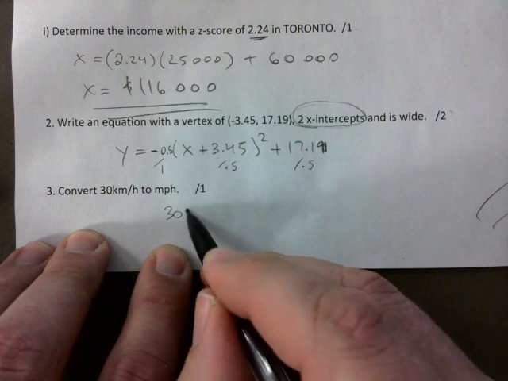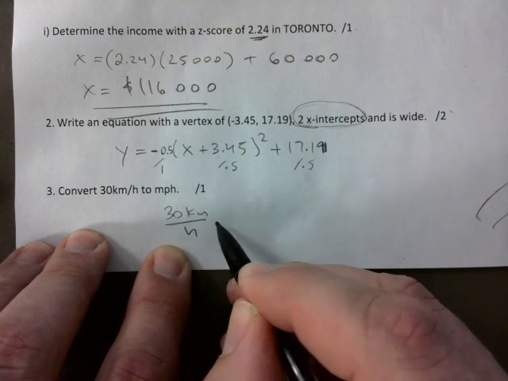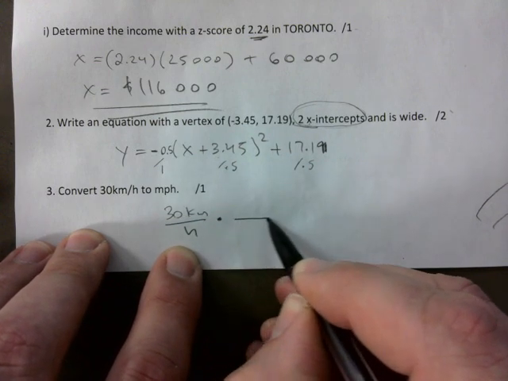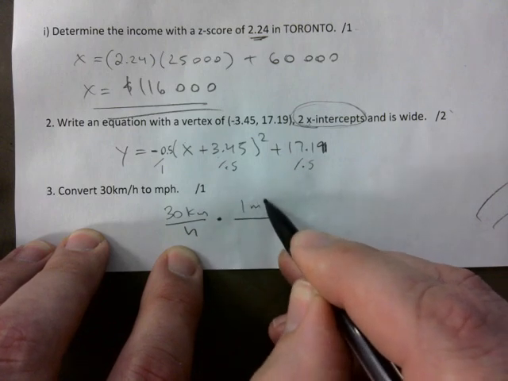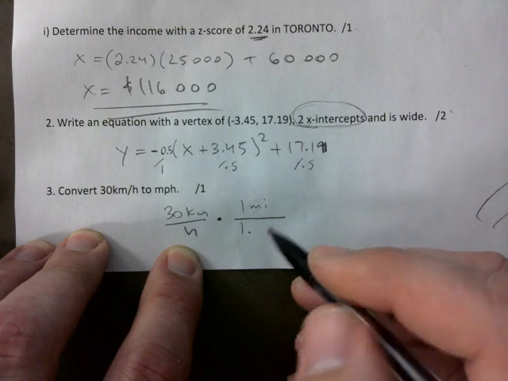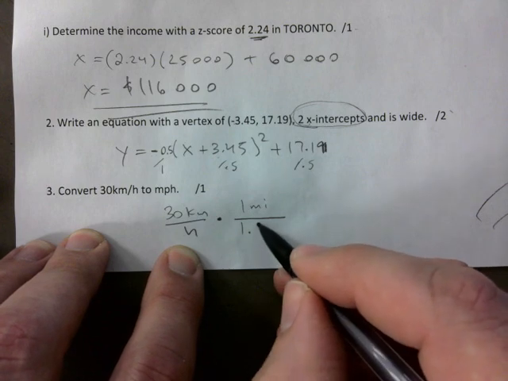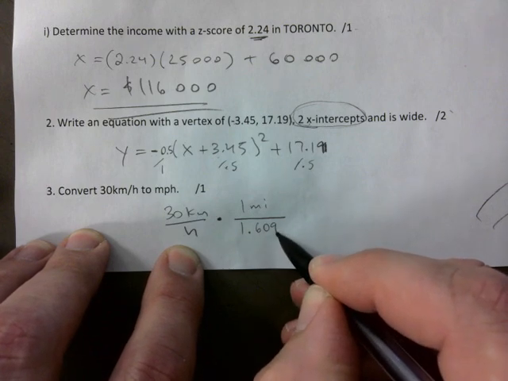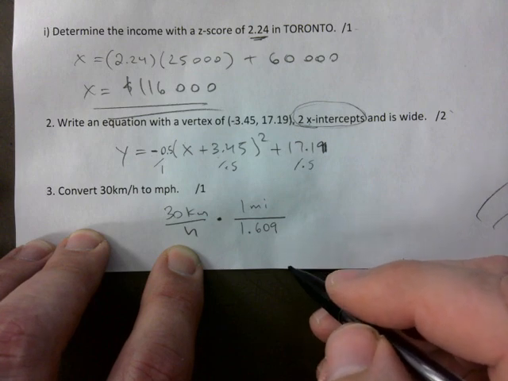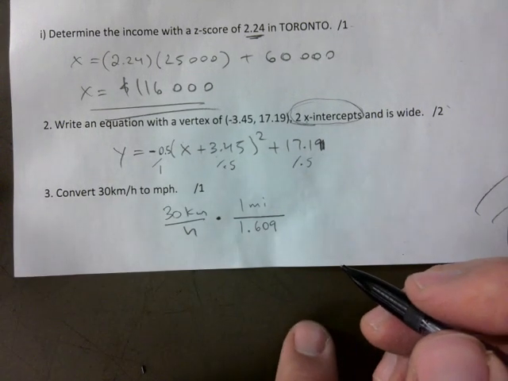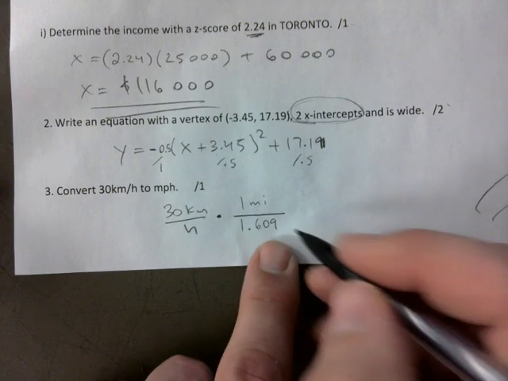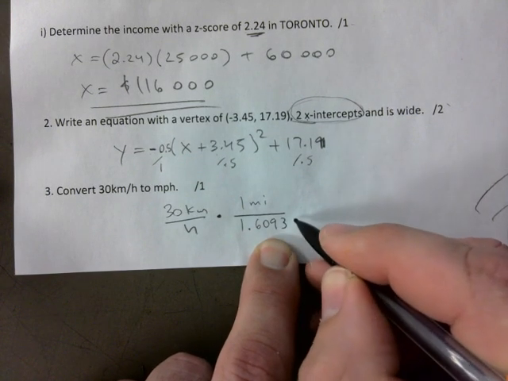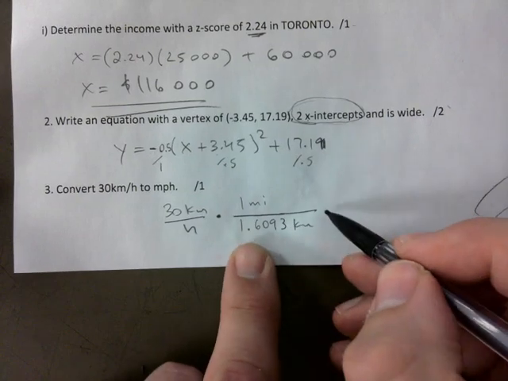30 kilometers per hour to miles per hour. I know that 1 mile has, what is it that I gave you? 1.609? Or did some have 4 decimals? 1.6093? Okay, thank you.